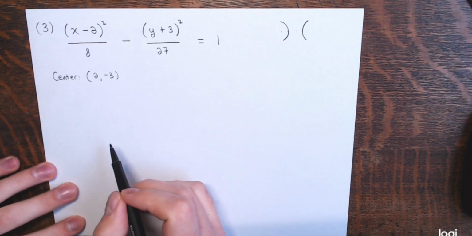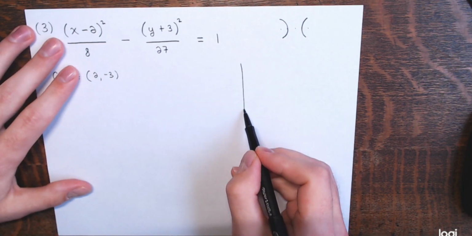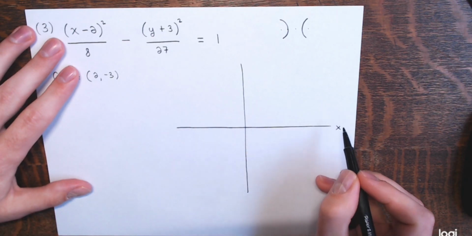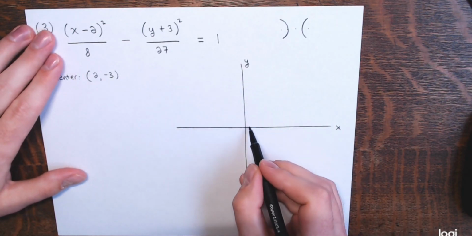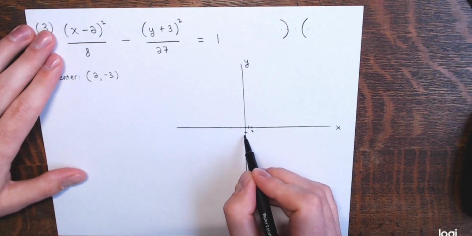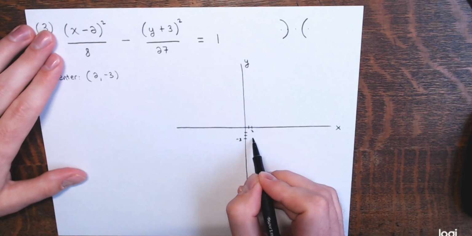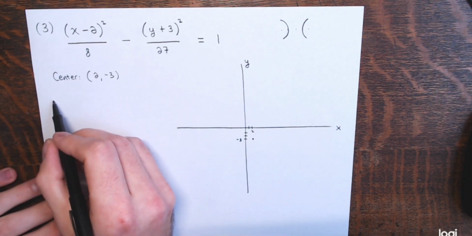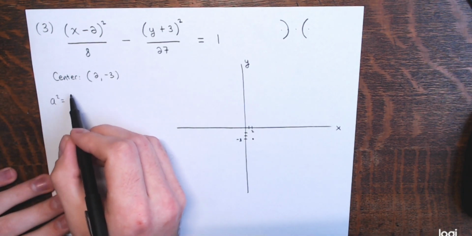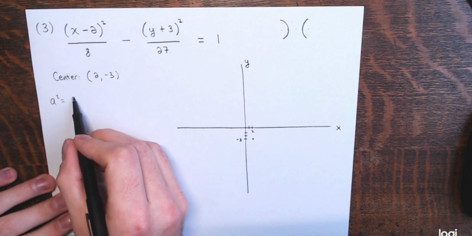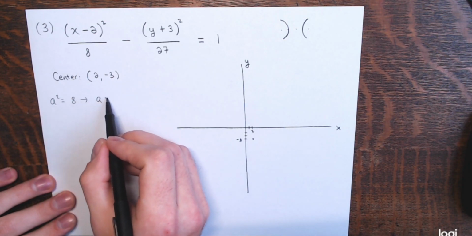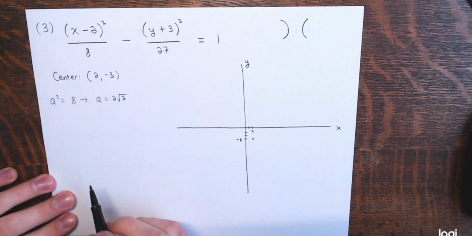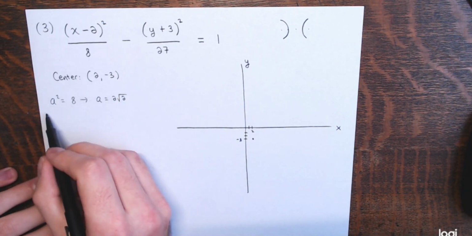All right, and I'll start plotting this stuff over here. I'm going to go a little quicker than the first couple examples, of course. So 2, negative 3, right there's the center. The value of a squared is 8. So a is the square root of 8, which is 2 times the square root of 2 when you simplify it.